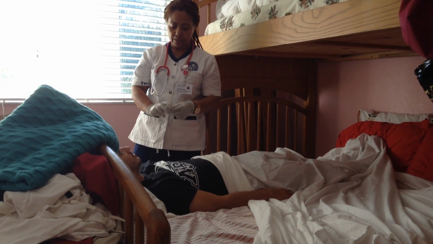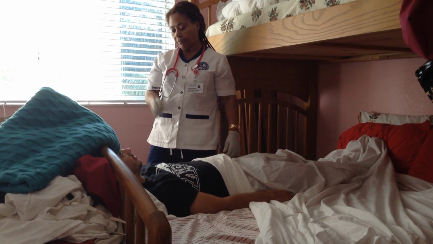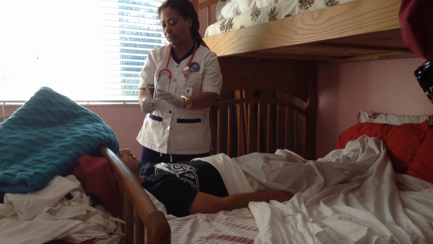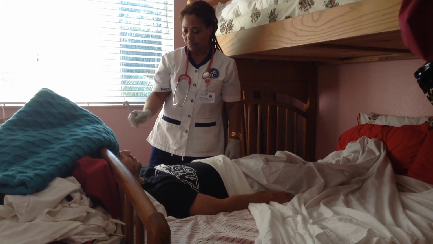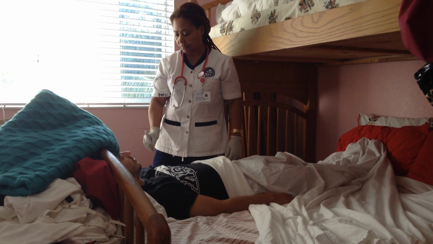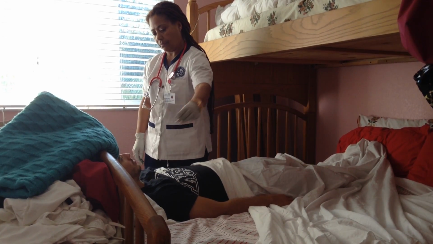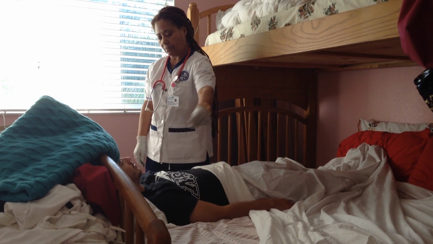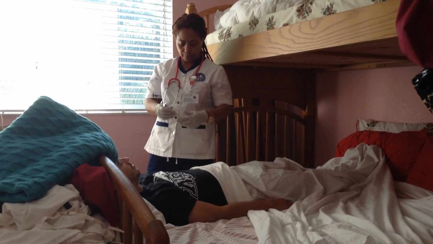It accommodated, and now I'm going to assess the 6 fields of gaze. Follow the pen with your eyes, not with your head. Cranial nerve 6 is intact.